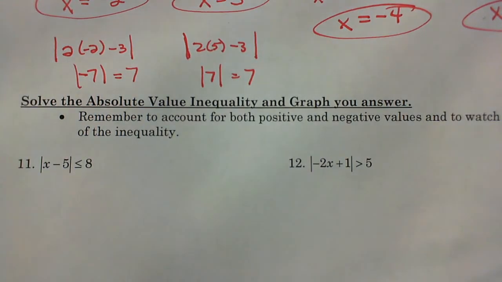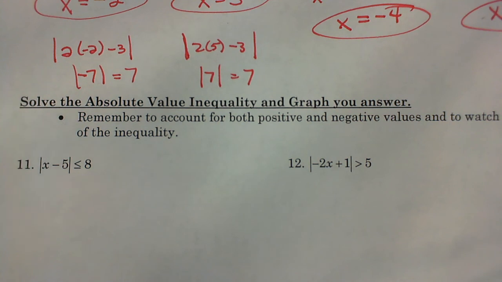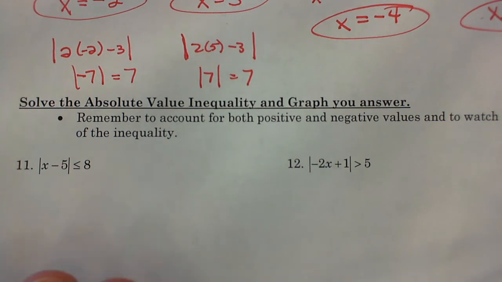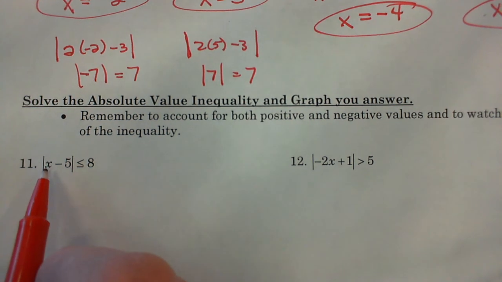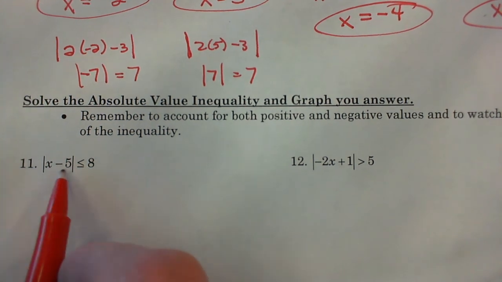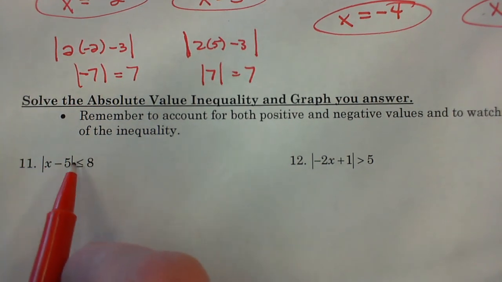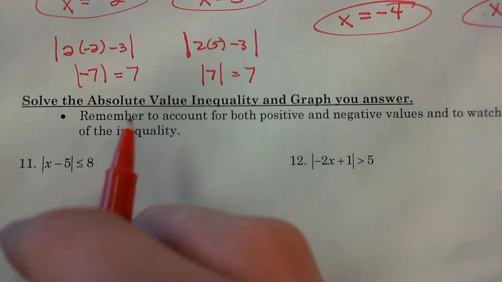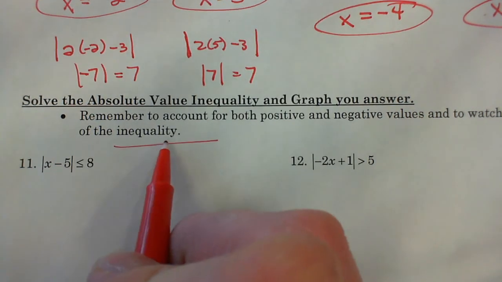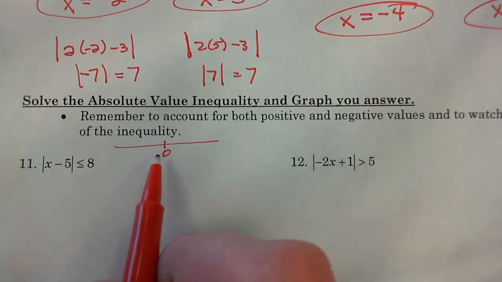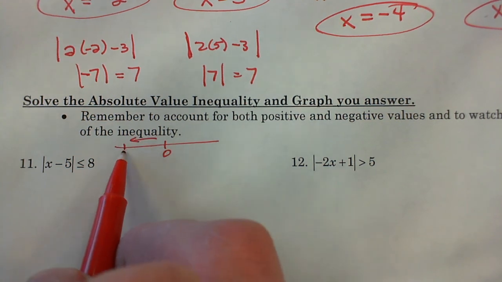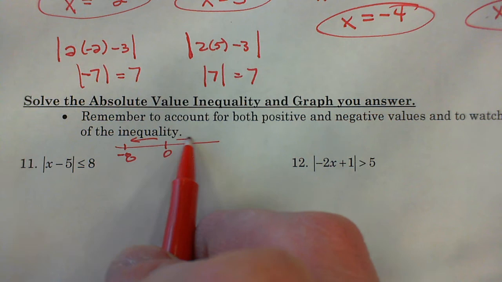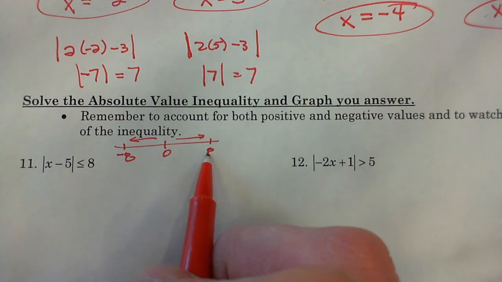Alright, on questions 11 and 12, here we have absolute value questions, but they're mixed in with inequalities. So here, again, this is a distance. How far is this value from 0? Well, it's less than or equal to 8 in this case. So on a number line, if this is 0, I could go 8 this way, and that would get you at -8. I could go 8 this way, and that would get you +8.